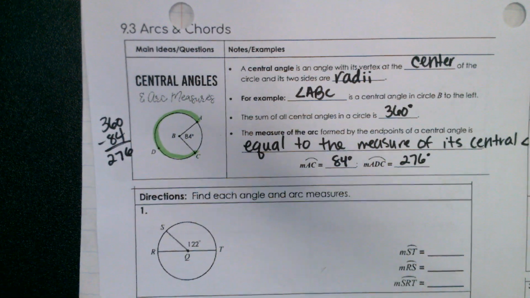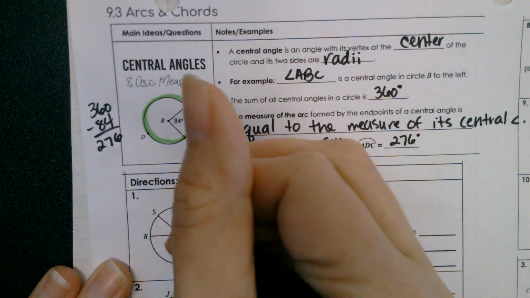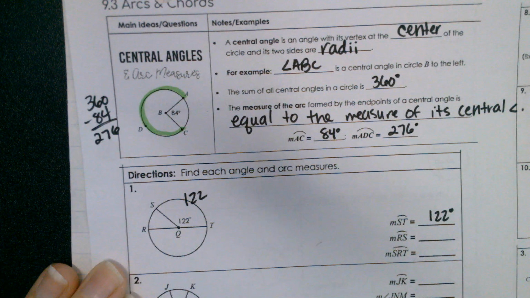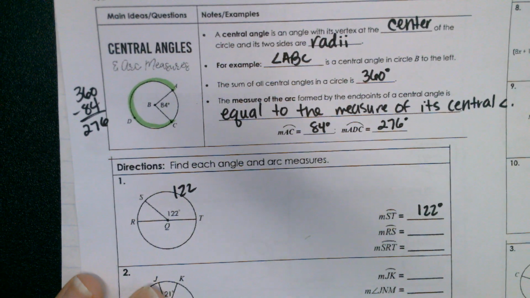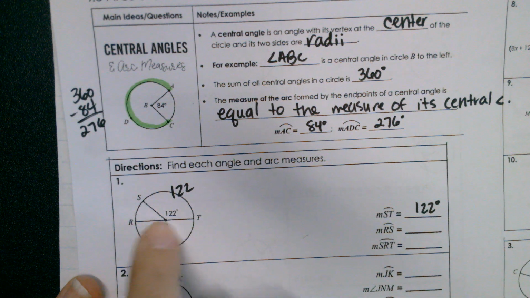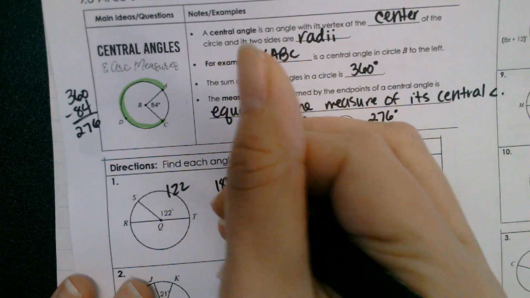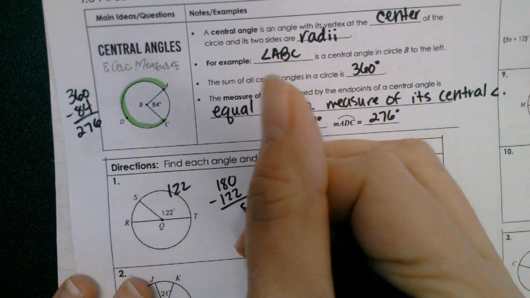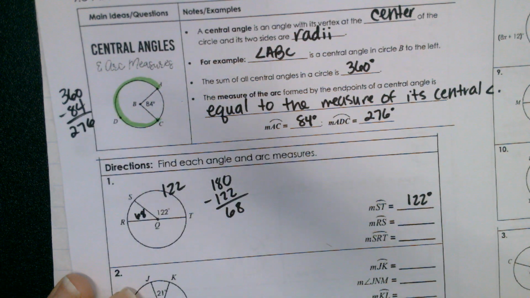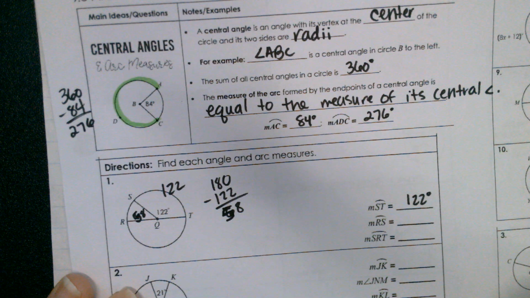1. Okay, sweet. So what do you think ST would be equal to? Yep, 122. How do we find our S? That arc. Yeah, because RT is your diameter. So there's 180 degrees right there. So 180 minus 122. Is that right? Oh, sorry. I didn't borrow. 58. Yeah, I think so.